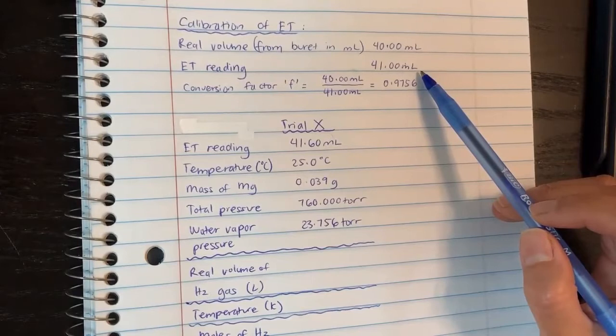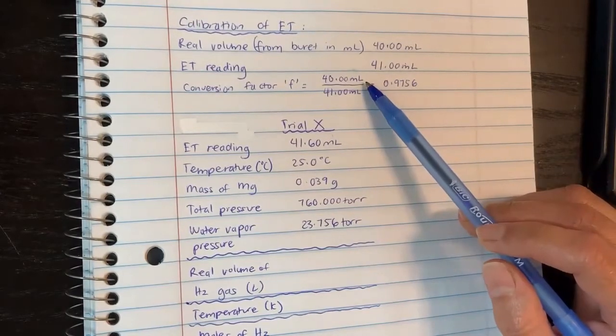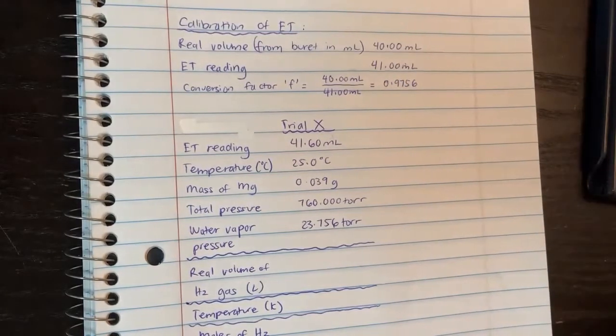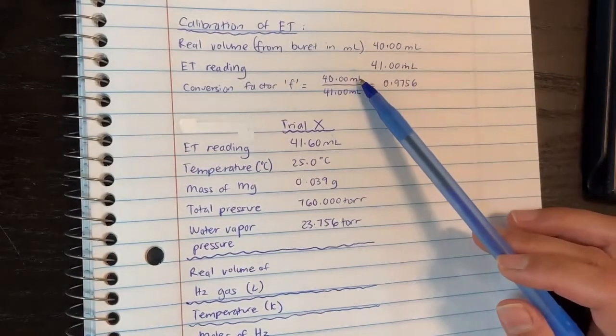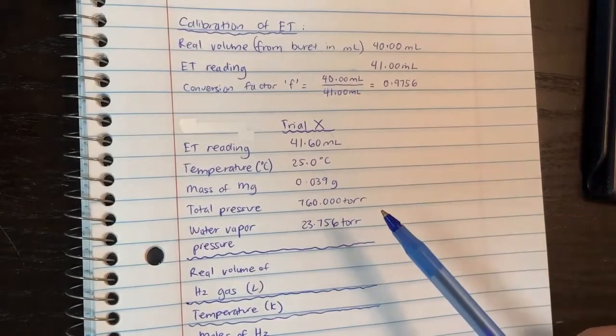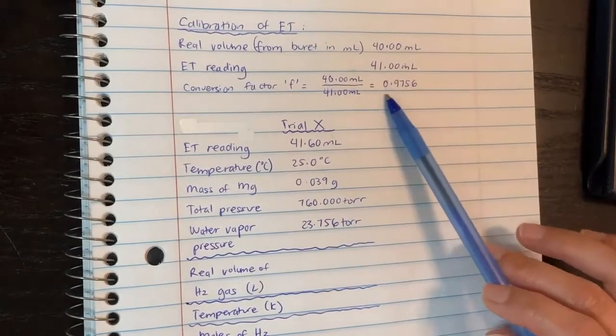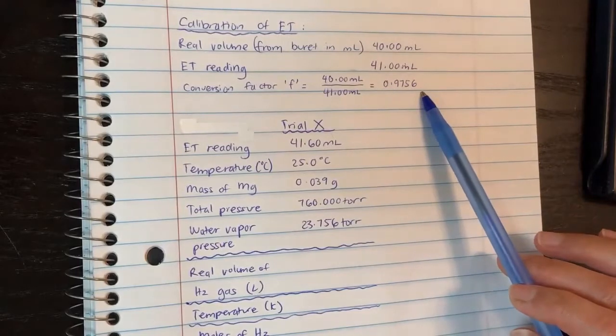So there's a conversion factor of 40 mL over 41 mL, and that comes up to 0.9756, because the F ratio is given as your real volume over your ET reading volume.